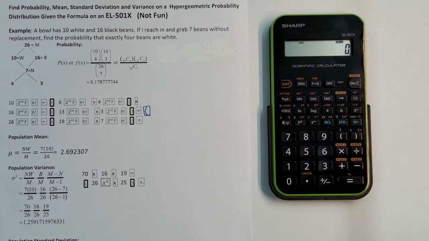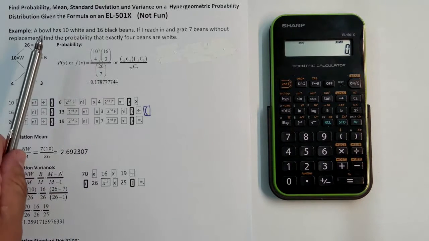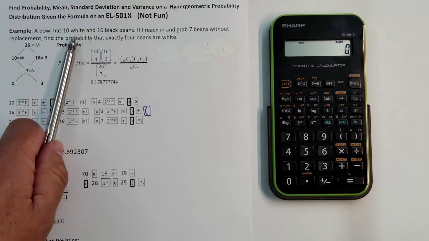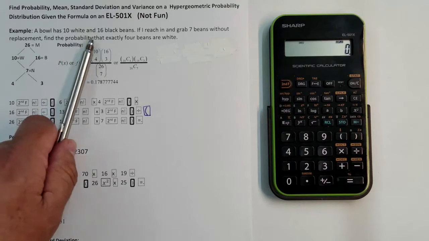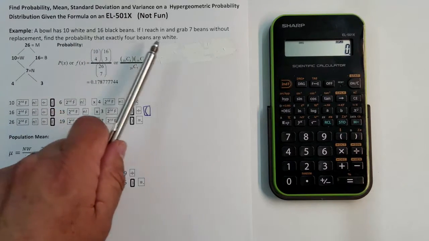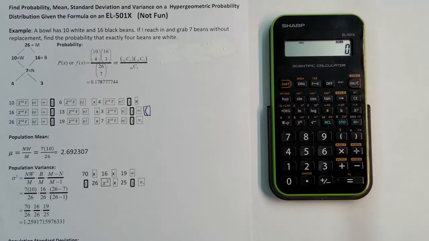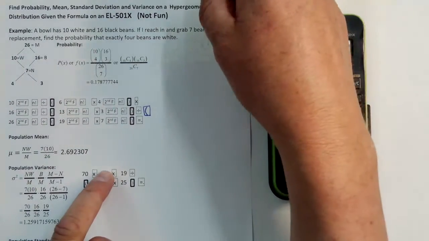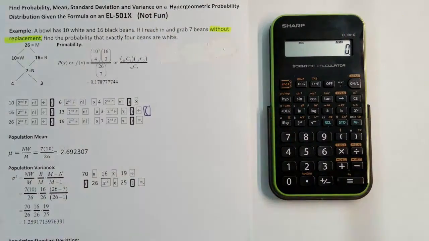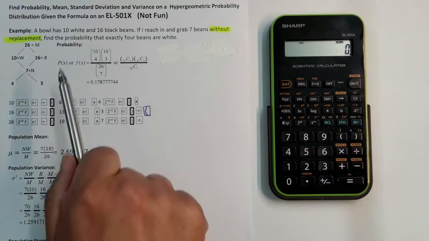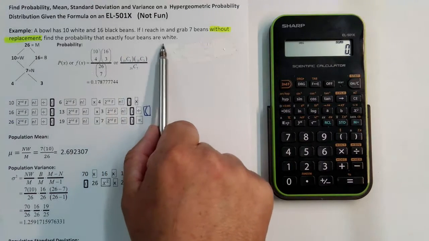An example for a hypergeometric probability distribution would be this. A bowl contains 10 white and 16 black beans. If I reach in and grab 7 beans without replacement, now when I say the words without replacement, it means it's basically a hypergeometric probability distribution, so I need those words. Find the probability that exactly 4 beans are white.